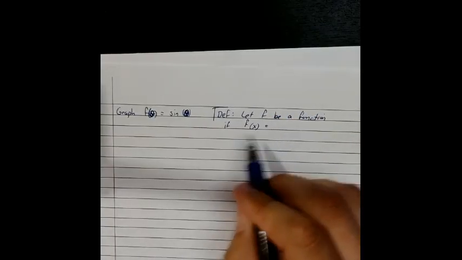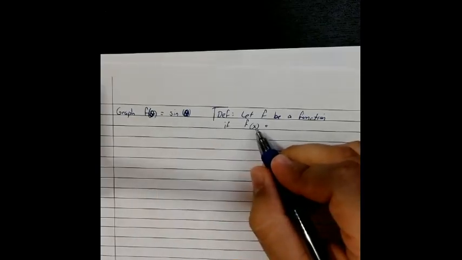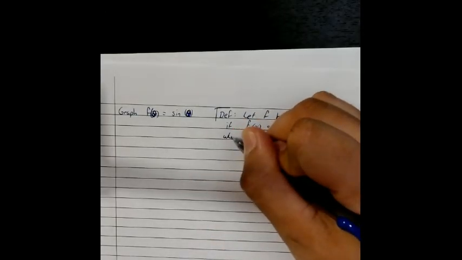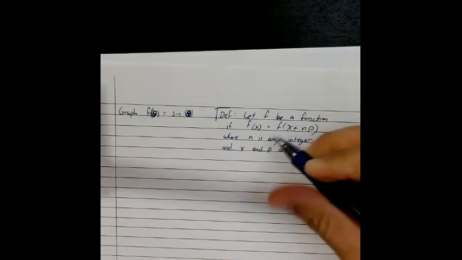If f of x, and of course this can be anything including this theta here, but if f of some argument is equal to f of that same argument plus n times p, where n is any integer, positive or negative whole number, and x and p are real numbers, then f is called the periodic function.